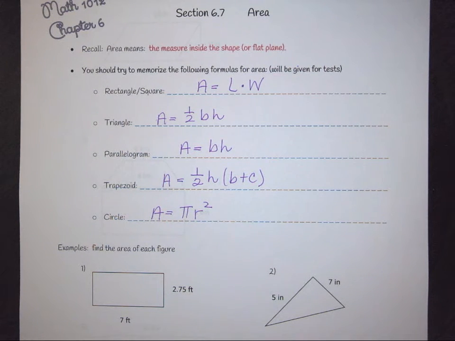Alright, in this video I am going to talk about all of the beginning and general ideas behind area. So area is talking about, say, covering an object. The way I like to think about area is, if I have a swimming pool, how big do I have to make my pool cover so that it covers the whole pool? That would be the area.